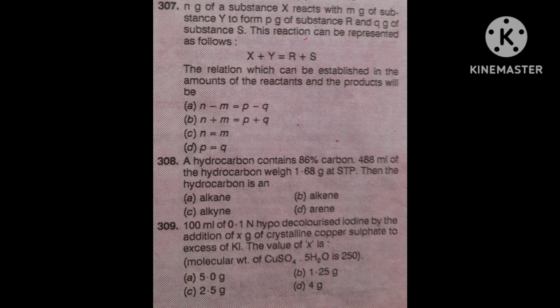Again I am reading one more time. N gram, small n gram of a substance X, capital X, reacts with m gram of substance Y, capital Y, to form p gram of substance R, and q gram of substance S. This reaction can be represented as capital X plus capital Y is equal to capital R plus S. This is given in the question.